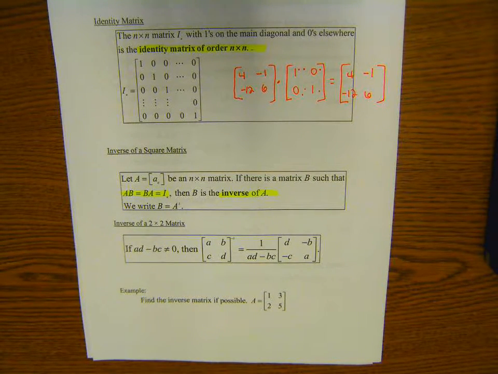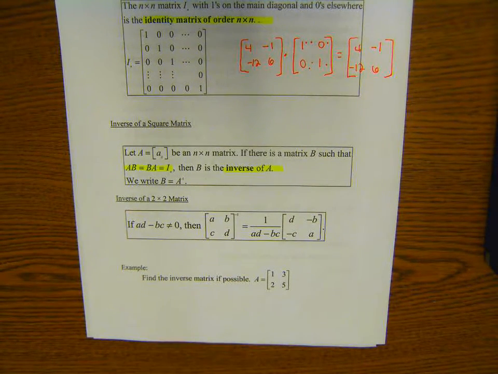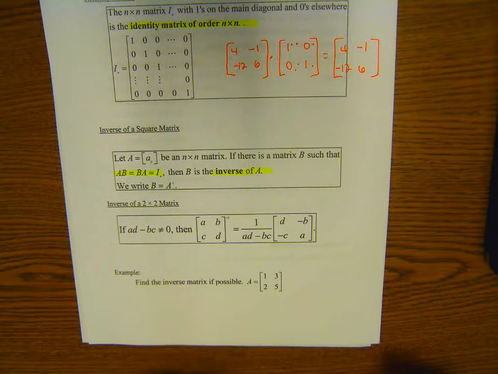That's a different question than finding the inverse. But while we're on it, do you have your calculator handy? If we have time when we get back from spring break, I'll show you how to find an inverse of a 3 by 3 matrix.